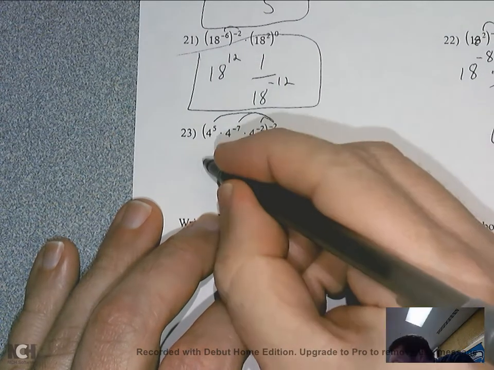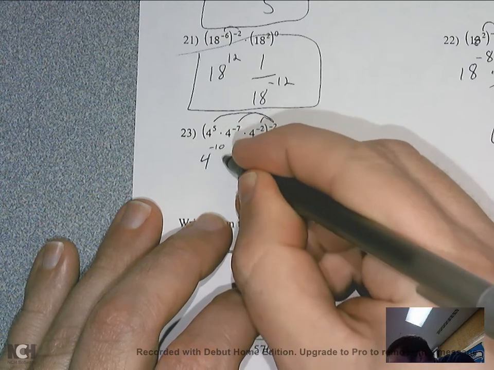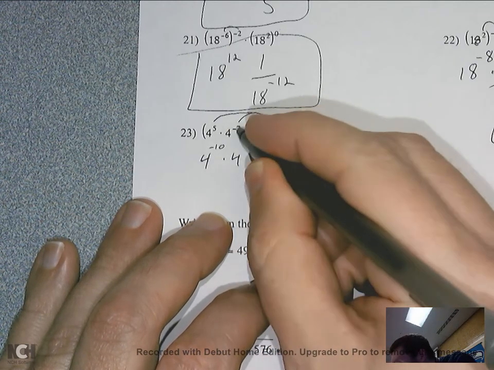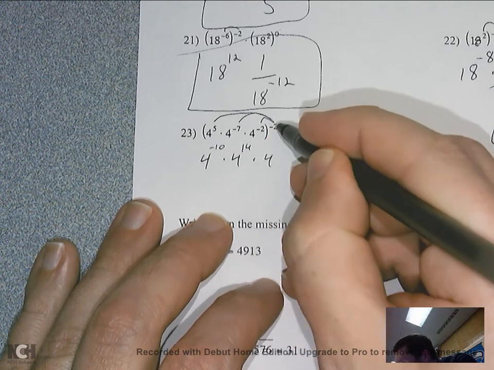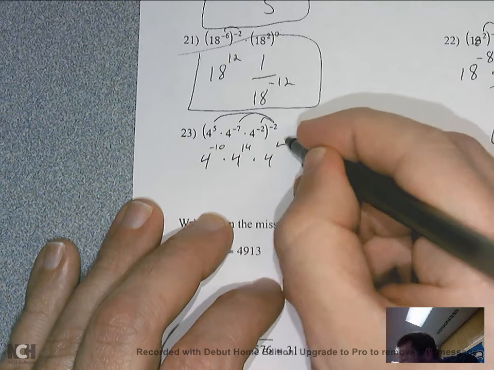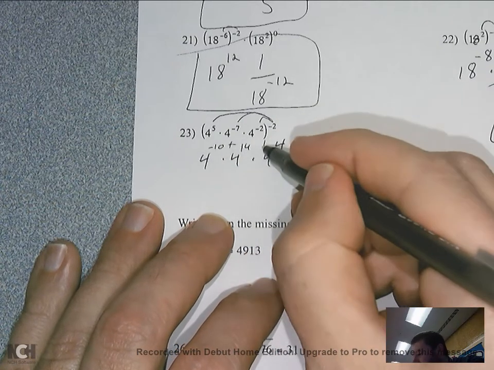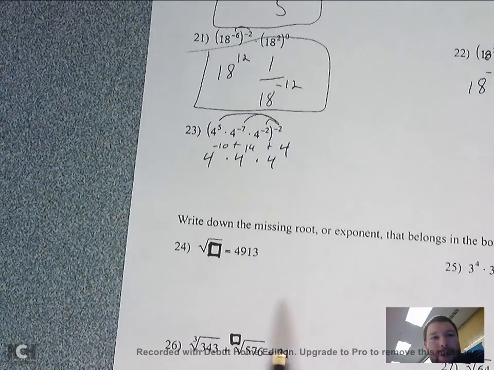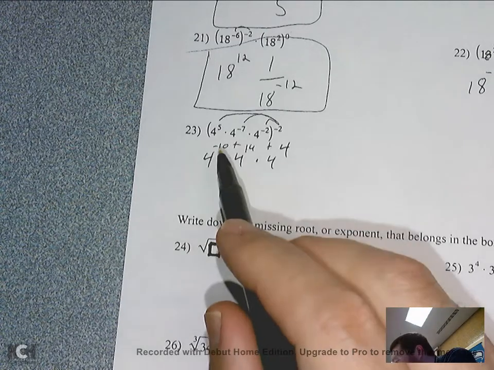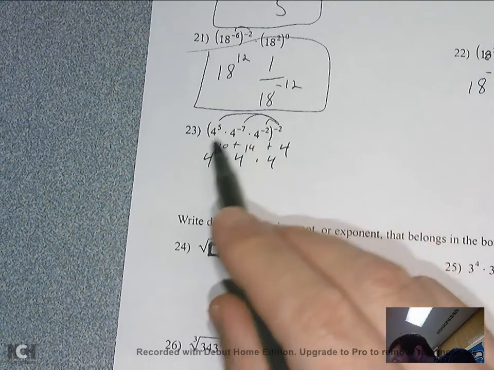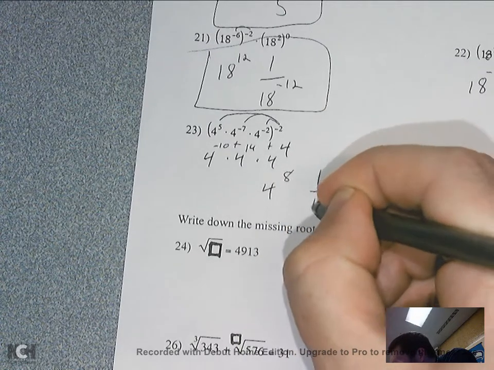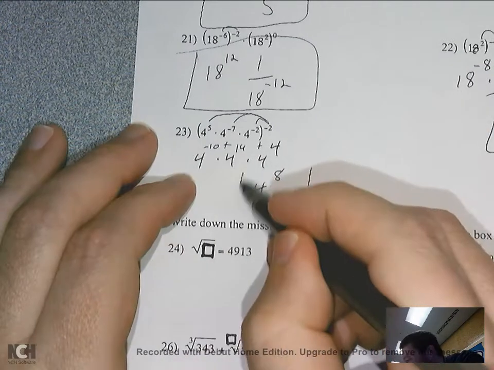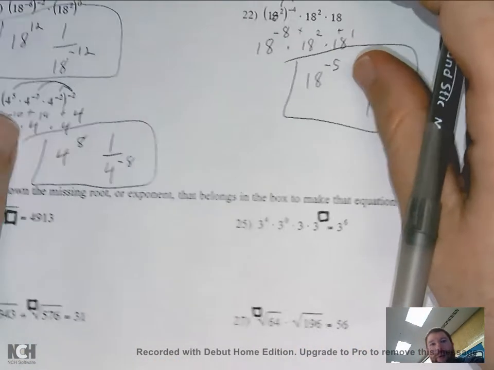And then we're going to distribute to all the exponents, right? Negative 2 times 5 is negative 10. Times 4, negative 2 times negative 7 is positive 14. Times 4, negative 2 times negative 2 is positive 4. And now we're going to add the exponents. Always do the powers first and then multiply. So negative 10 plus 14 is 4. 4 plus 4 is 8. So 4 to the 8th, or 1 over 4 to the negative 8th would be your two answers. Okay? That's going through all the different properties.